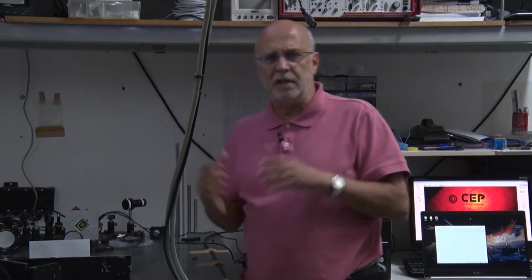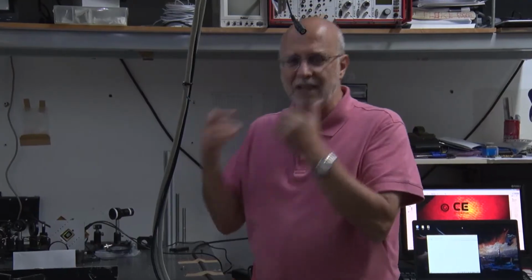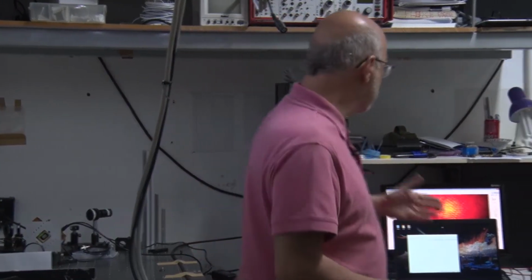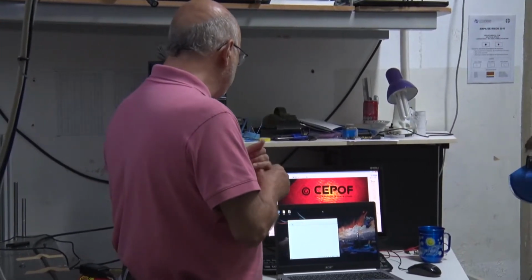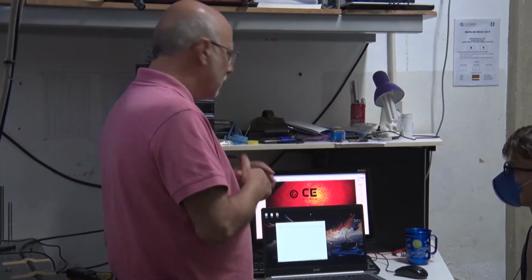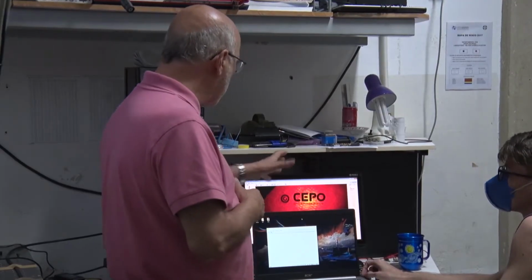DMD devices is a very powerful device for introducing different potentials or different ways to excite Bose-Einstein condensation. Just a demonstration, with devices like this, you can program the mirror to draw letters in the condensate and produce whatever you want.